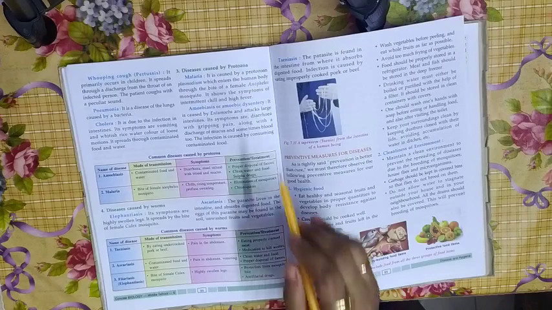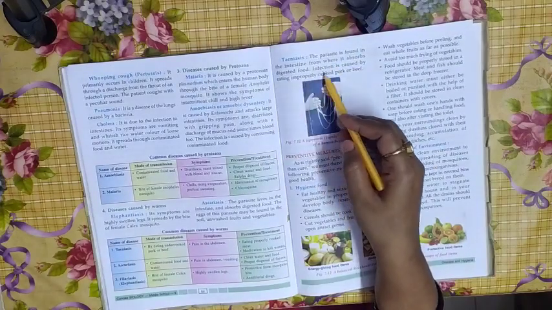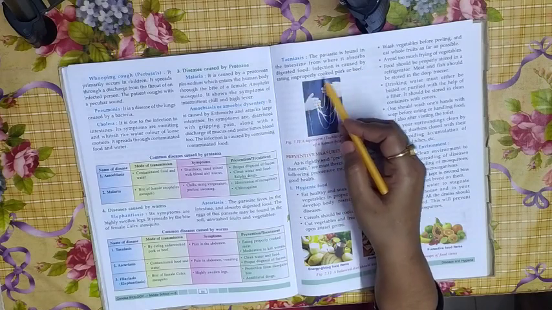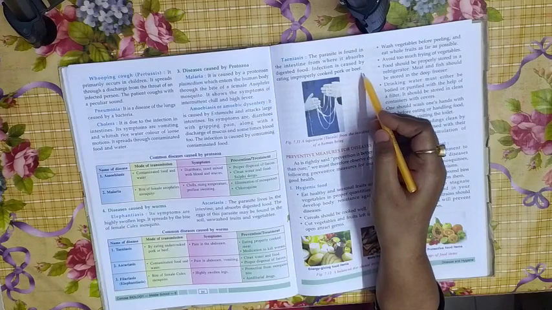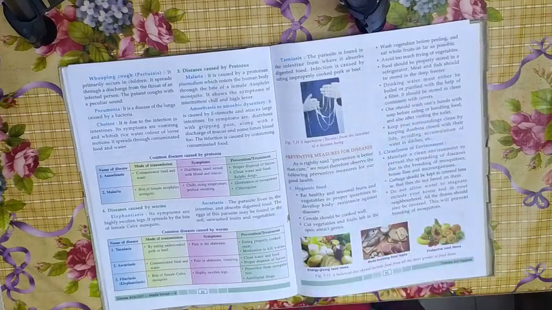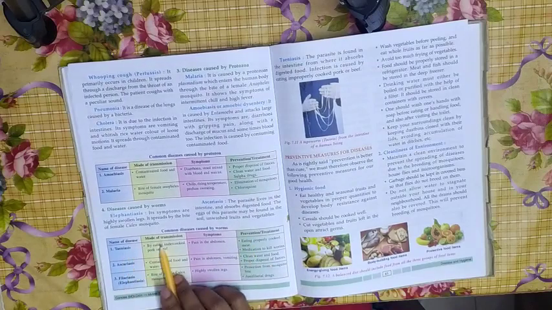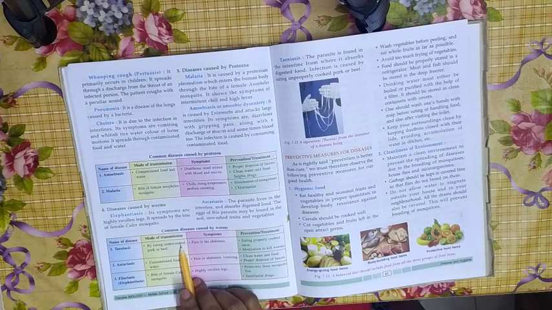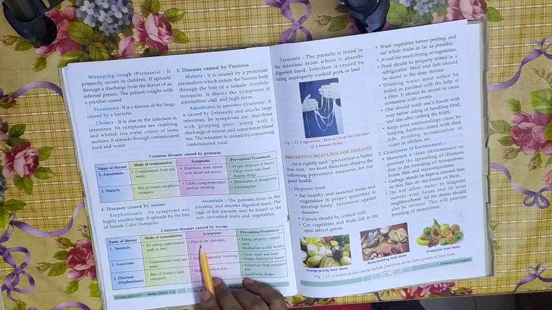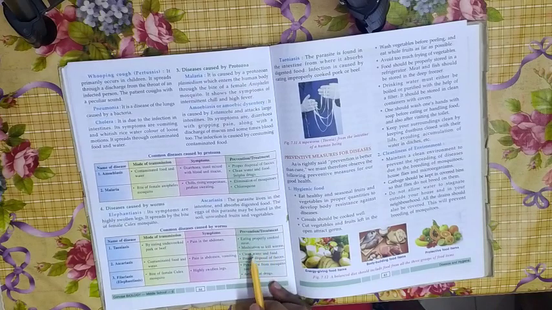Clear? Next is teniasis. The parasite is found in the intestine from where it absorbs digested food. Infection is caused by eating improperly cooked pork or beef. Clear? So, of course, this should be avoided. Now here, it will be better if you learn from this table. So, table is teniasis. Mode of transmission by eating undercooked pork or beef. Symptom, pain in the abdomen. And prevention, eating properly cooked meat.